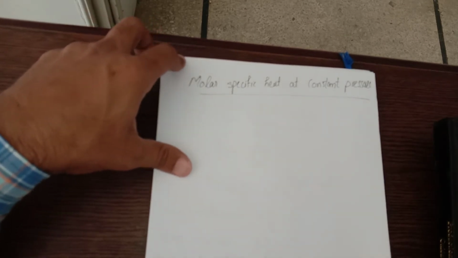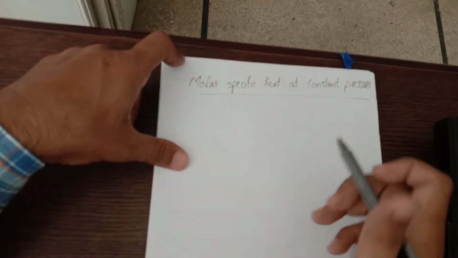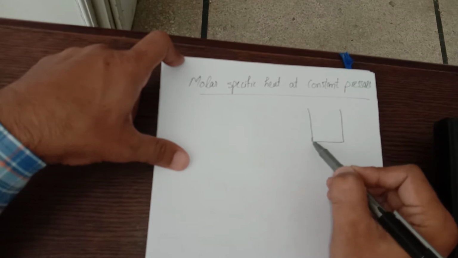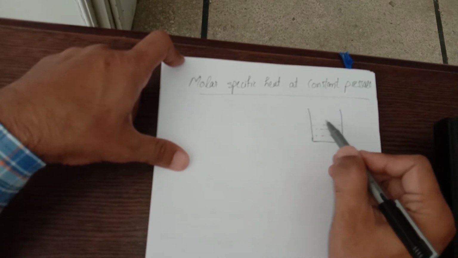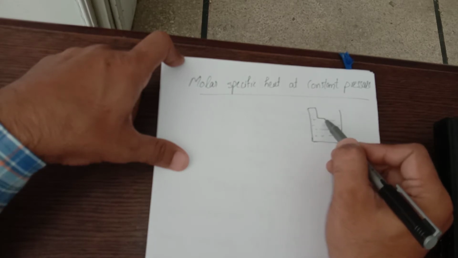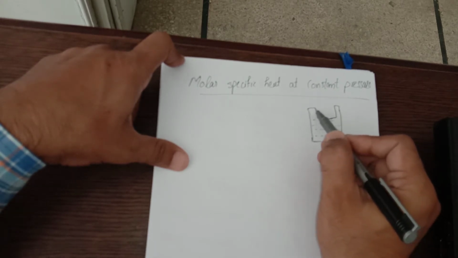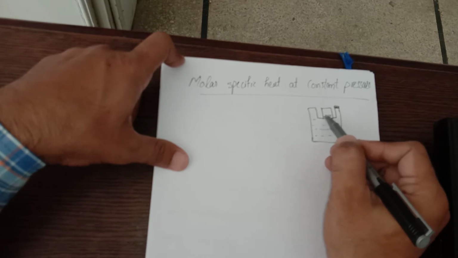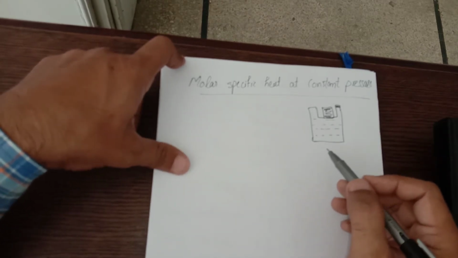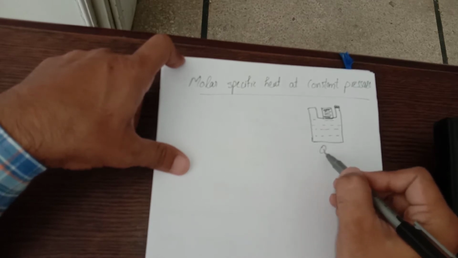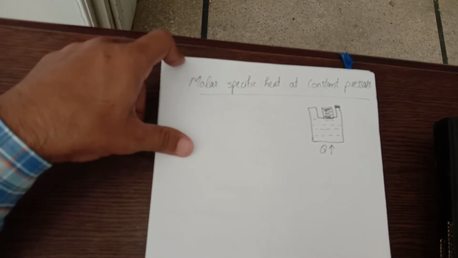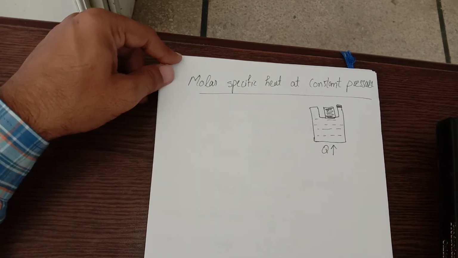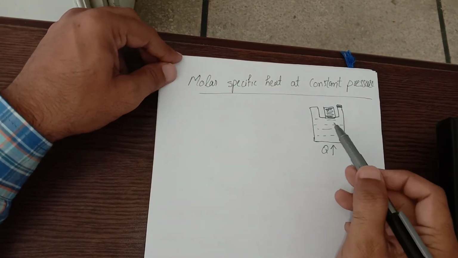To consider molar specific heat at constant pressure, I again consider the gas molecules confined in a container like this, and there is a piston that can move up or down, and here is a thermal reservoir from where I can add the heat to the system. In this case, the volume can be increased.